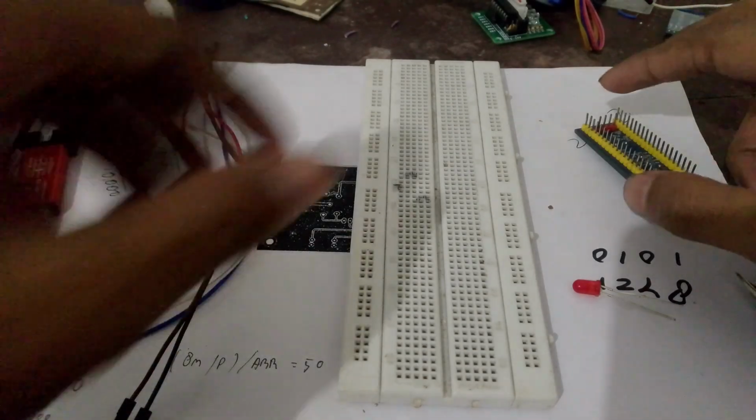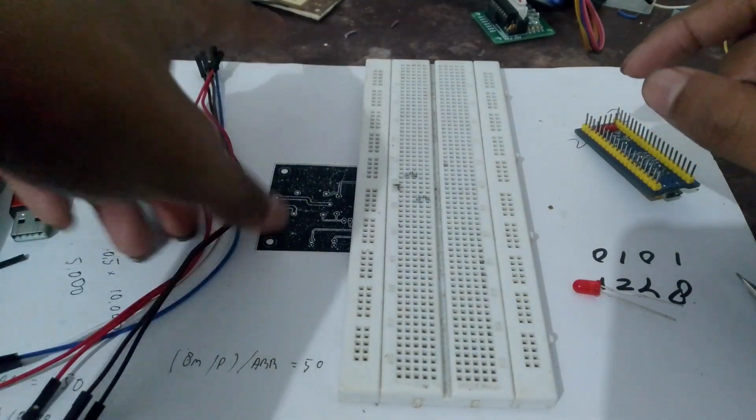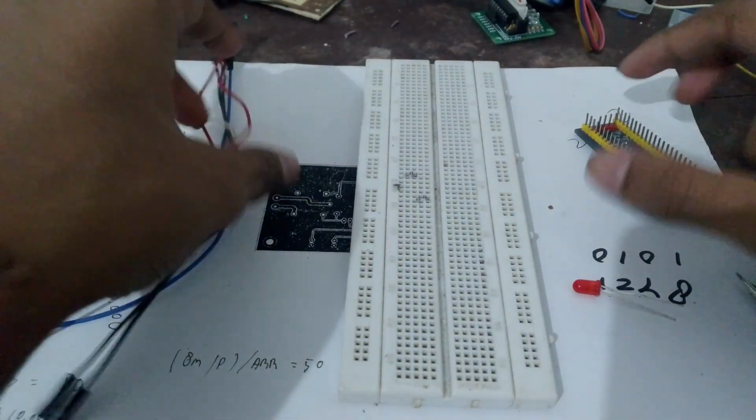So the first thing to do is just assemble the prepared components according to this schematic.